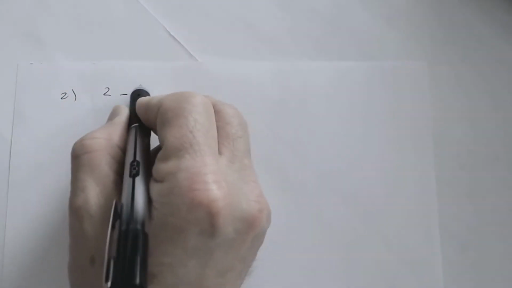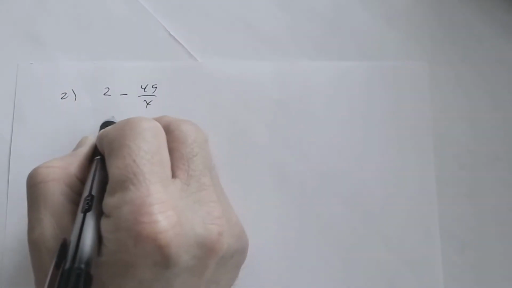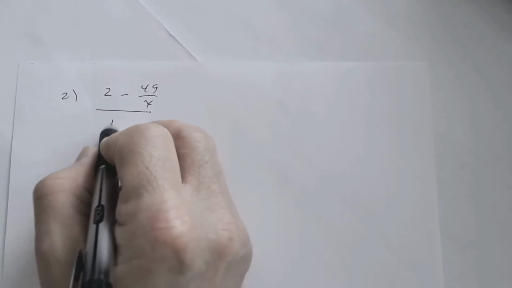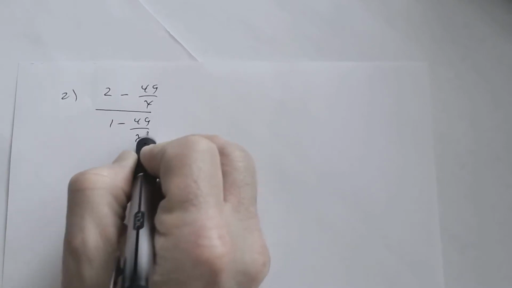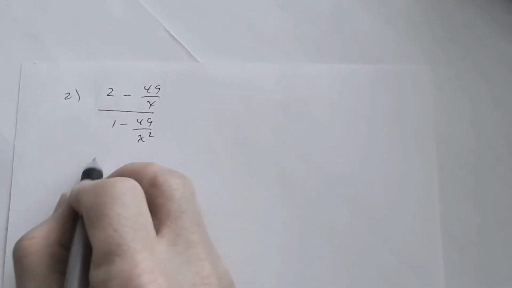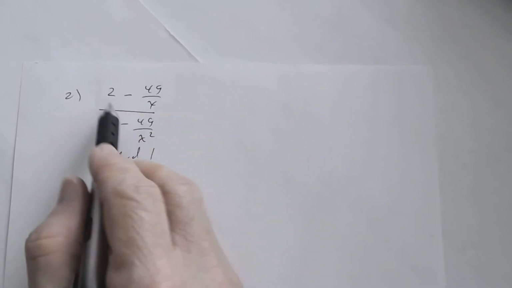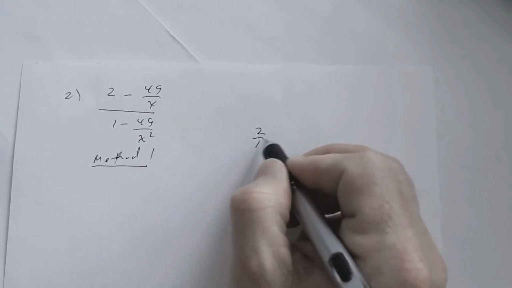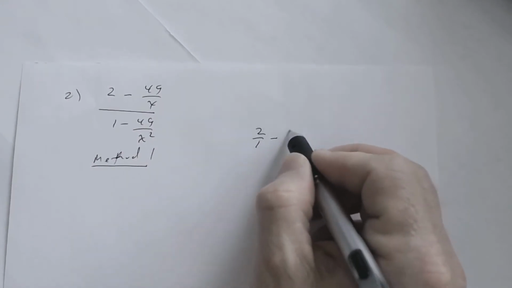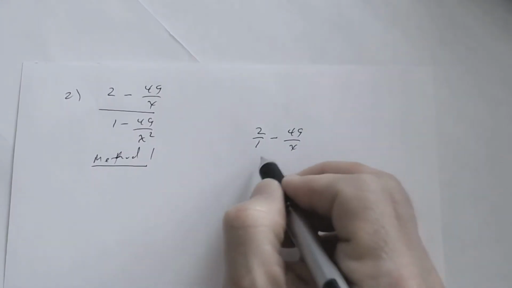Now, I did number 1 both methods. I don't know if I have time to do all of them both methods. We'll see. Number 2. So number 2, we have 2 minus 49 divided by x, divided by 1 minus 49 divided by x squared. Okay, so let's do method 1. So method 1 is where you just looked at the numerator, and notice I'm writing 2 as 2 over 1, and writing this as one fraction.